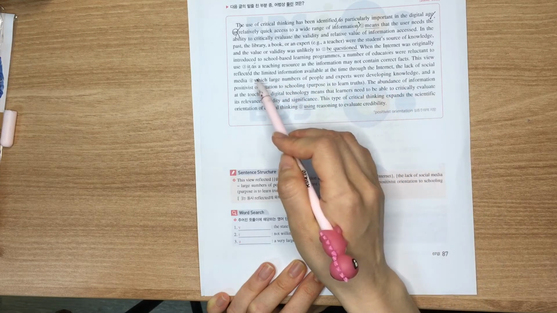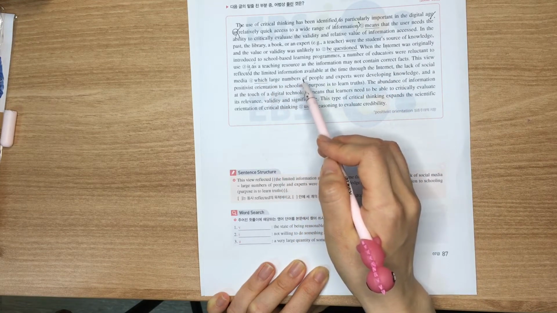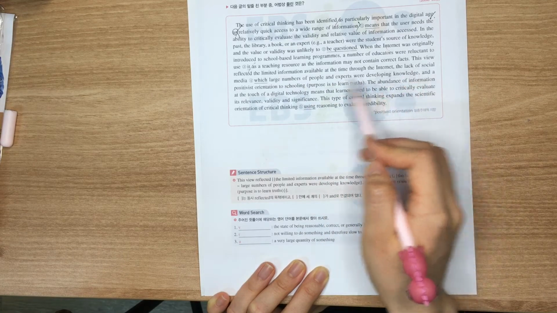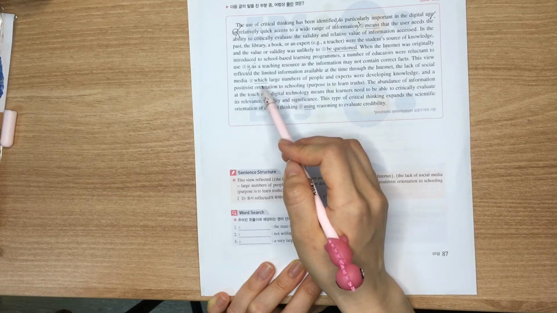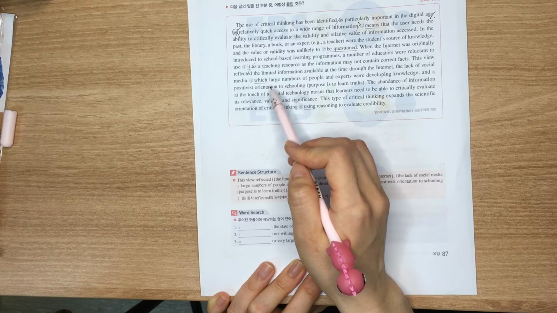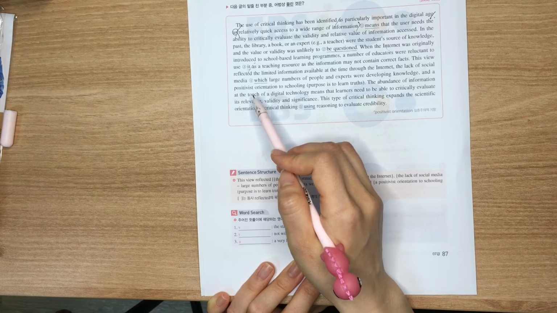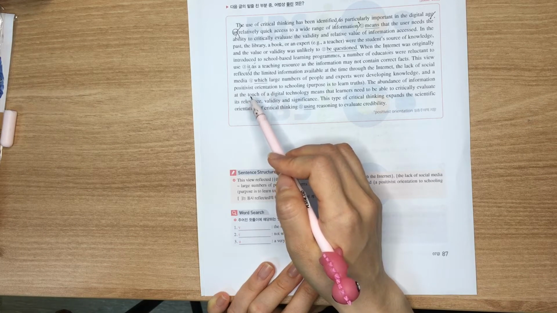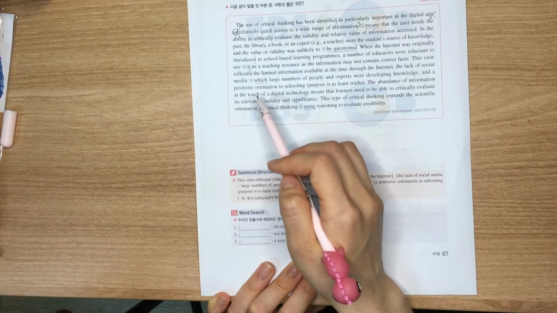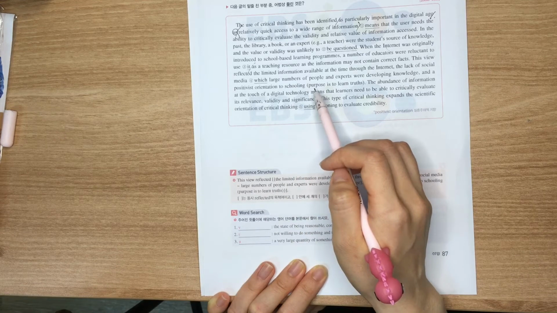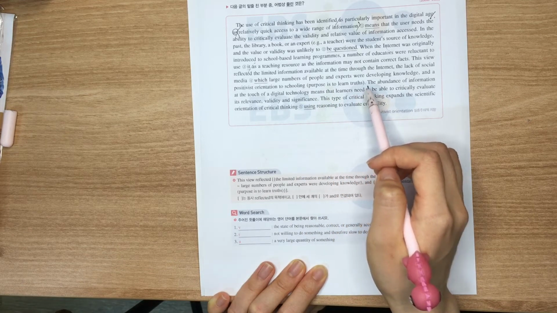This view reflected the limited information available at the time through the internet, the lack of social media, in which large numbers of people and experts were developing knowledge, and a positivist orientation to schooling purposes to learn truths.